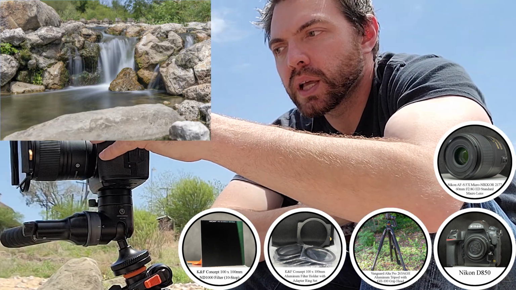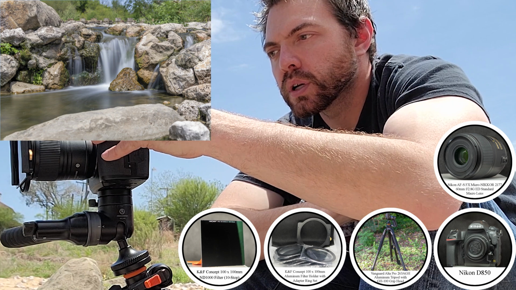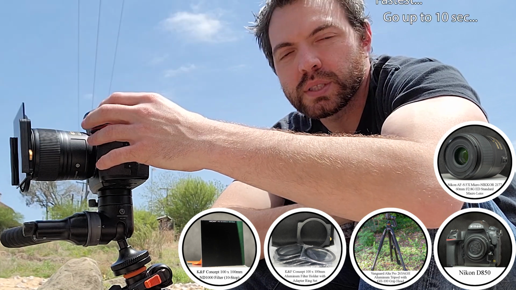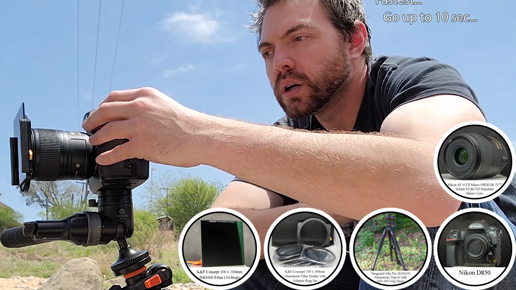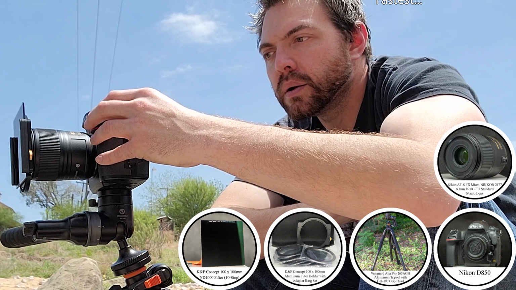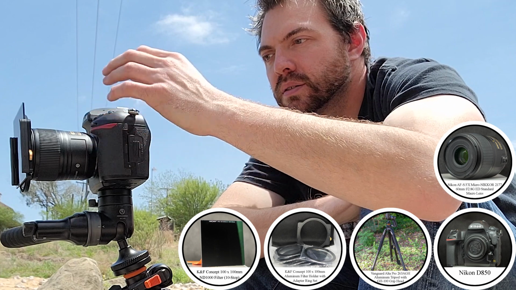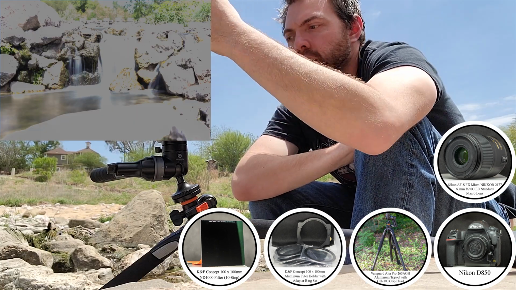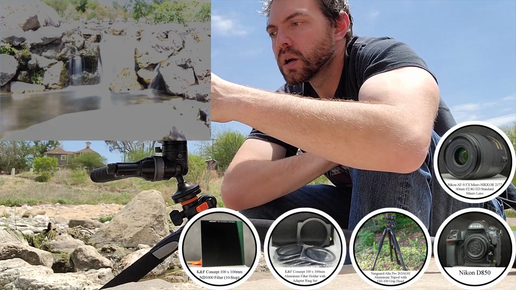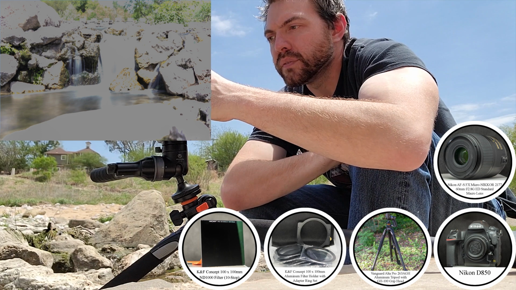Alright, that one's still coming out too overexposed. So we're going to go down to 10. This is probably the slowest I want to go. And we're going to boost the aperture to f8. Alright, so we're getting a lot closer. We're getting better. So we're going to boost the aperture up to f11.